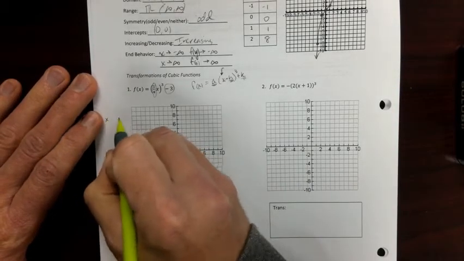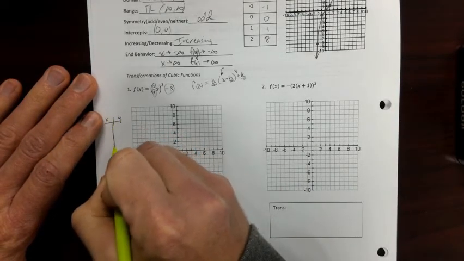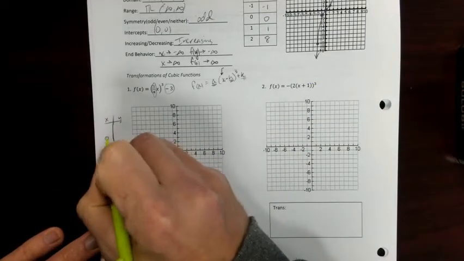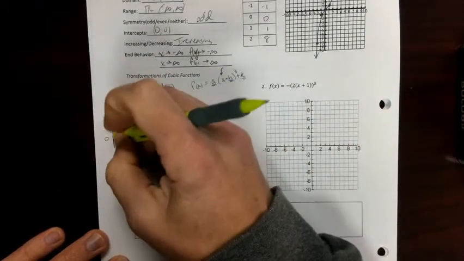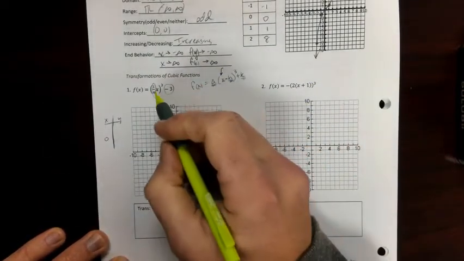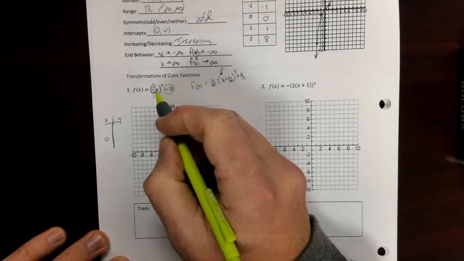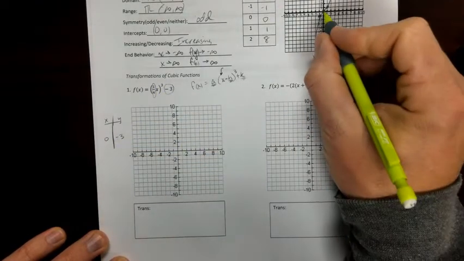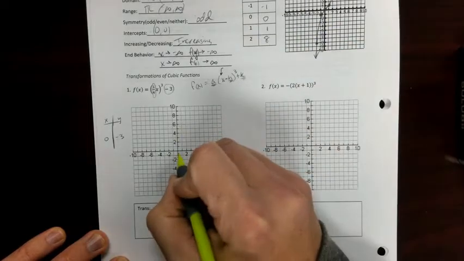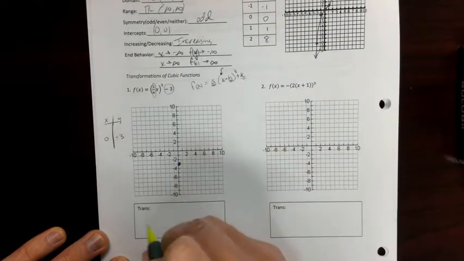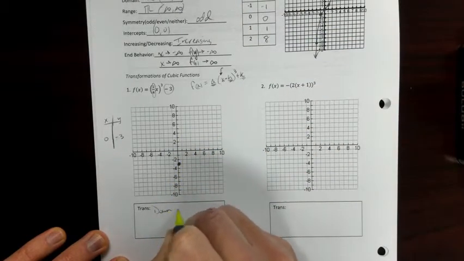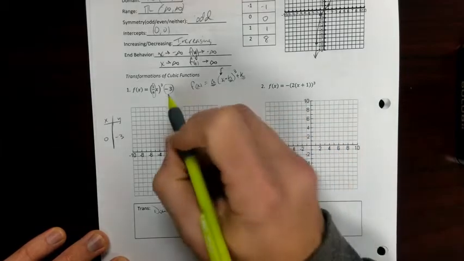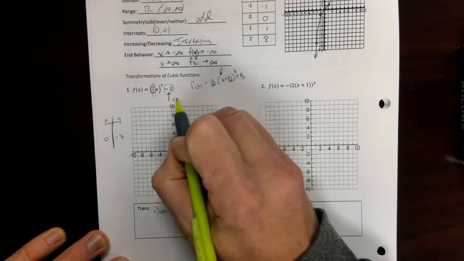So let's make our list of values. Start with 0. If I plug in 1/4 times 0, 0 cubed is 0, so 0, negative 3. So we know right now that my inflection point of 0, 0 went down 3 units. So we can say a transformation down 3 units. Now what causes that transformation? This right here. So this is up or down.